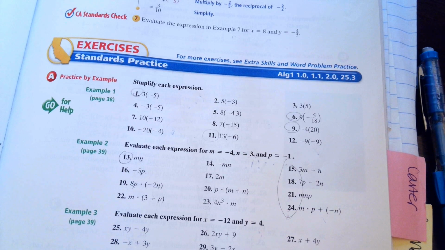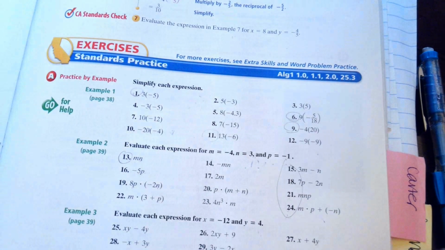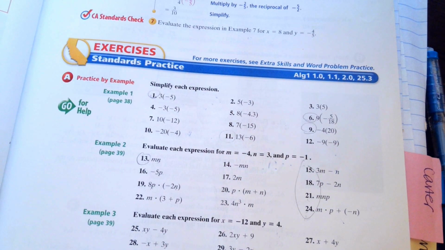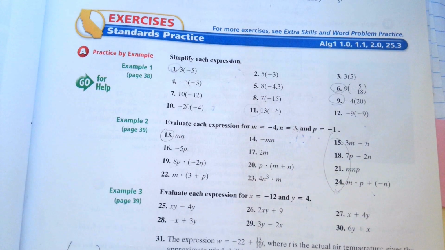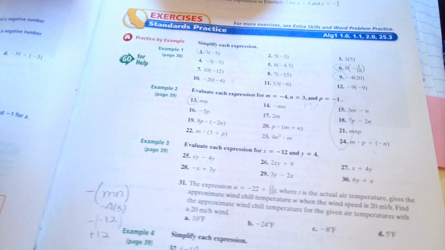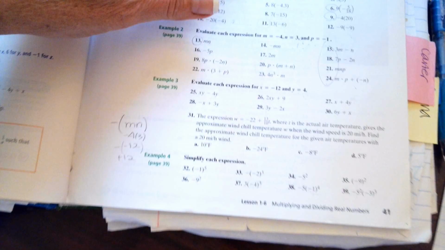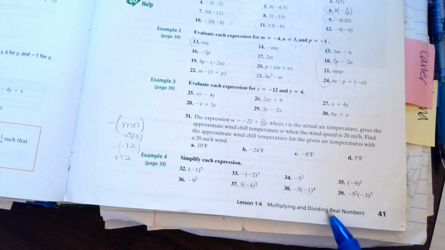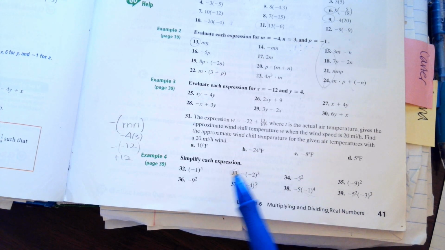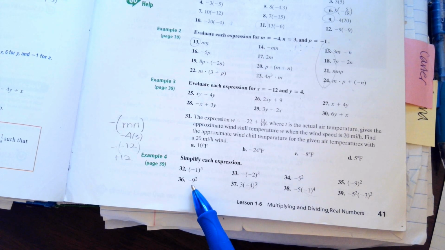Okay. And then we're just going to do these ones. It's numbers 32 to 39. Actually, I didn't teach you that yet. Just 32 to 36. And then I'll do 37 right here with you.